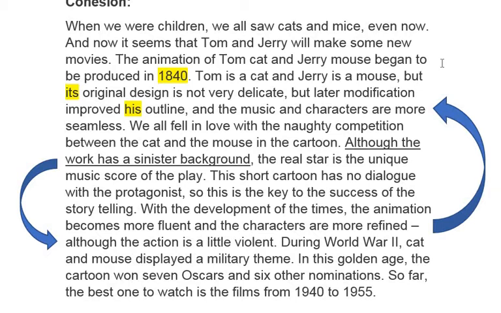Tom is a cat and Jerry is a mouse, but its original design is not very delicate. Now, what is that referring to? Here is a cohesion problem. Tom and Jerry would be they. Their original design is not very delicate. Perhaps that's what the writer means. But later modification improved his outline. Who's he? Tom and Jerry are both he, so this isn't very helpful at all. So its and his.